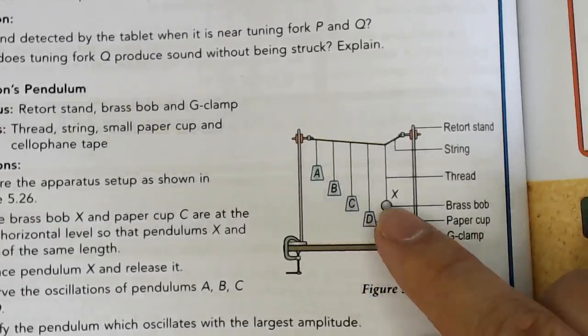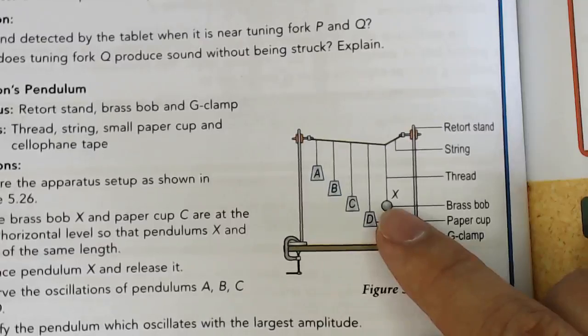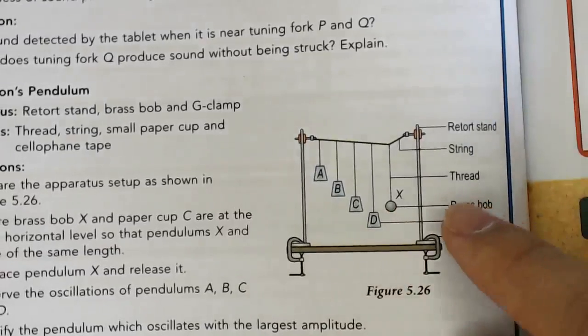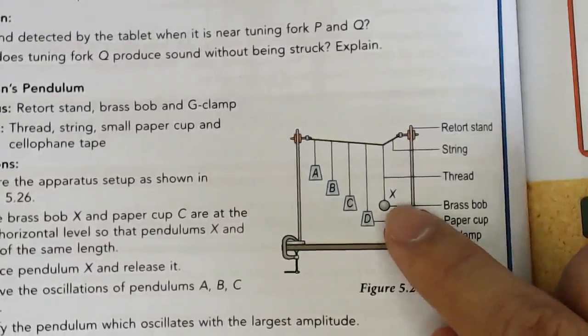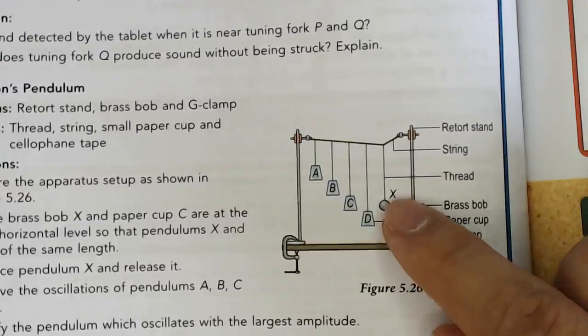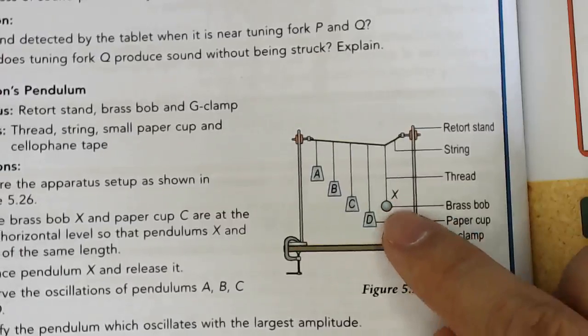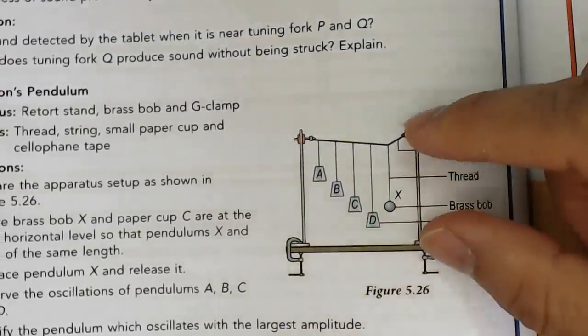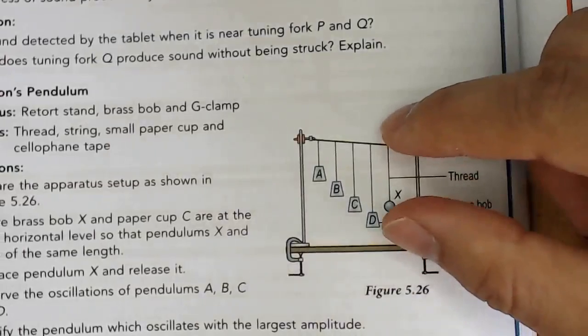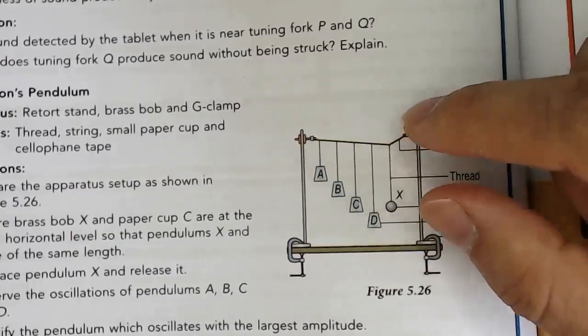The only system that has the same frequency, remember that key. So here we have an extra pendulum called X. If you notice, this X is about the same length as which pendulum?